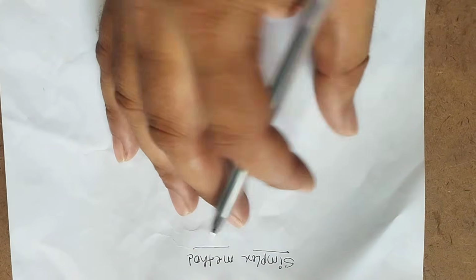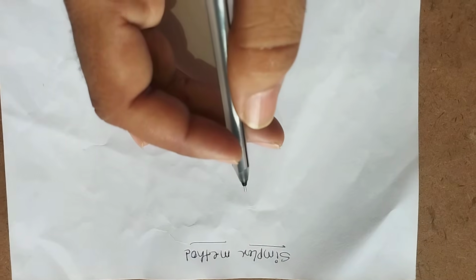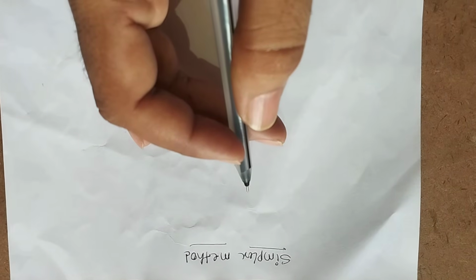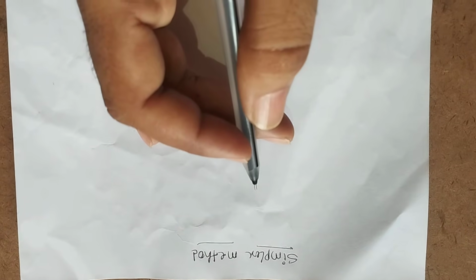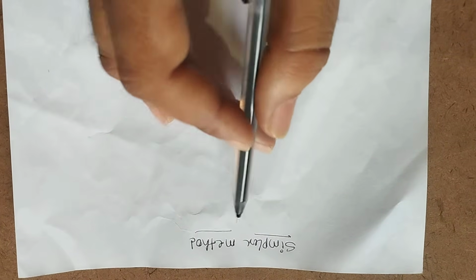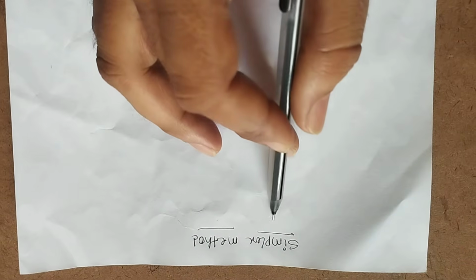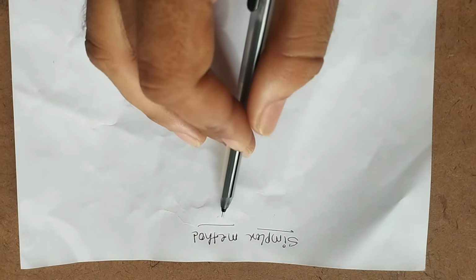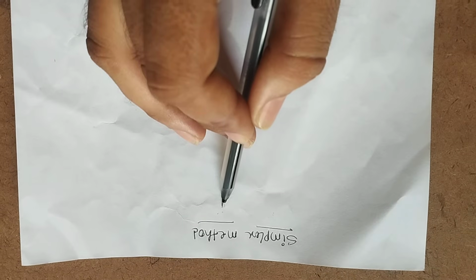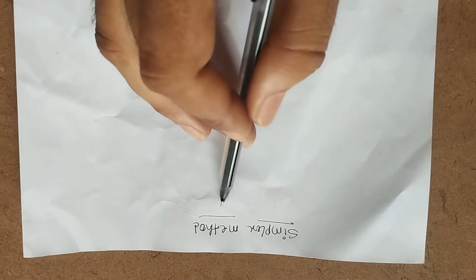I am here to discuss the simplex method. The simplex method is one of the important methods to solve linear programming problems. Before we start to discuss the simplex method, let us understand what linear programming is, what the different kinds of linear programming problem solving methods are, and how this simplex method can be solved.